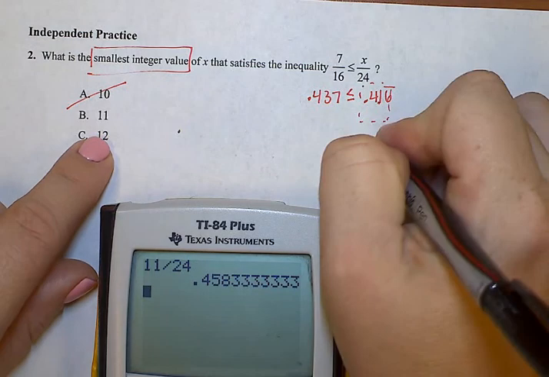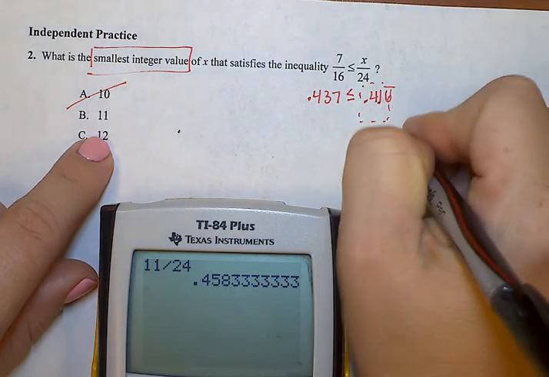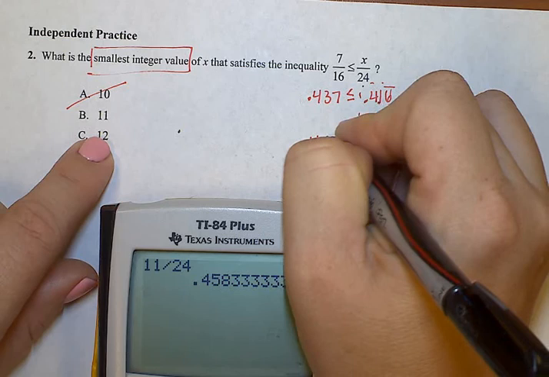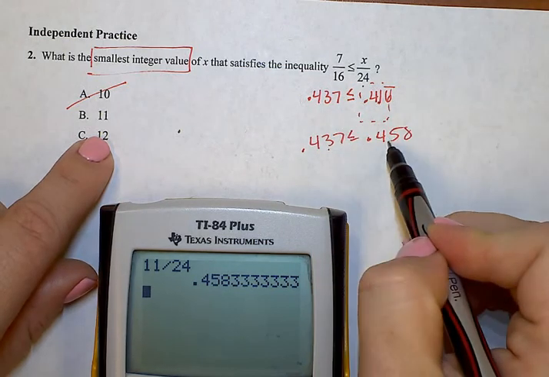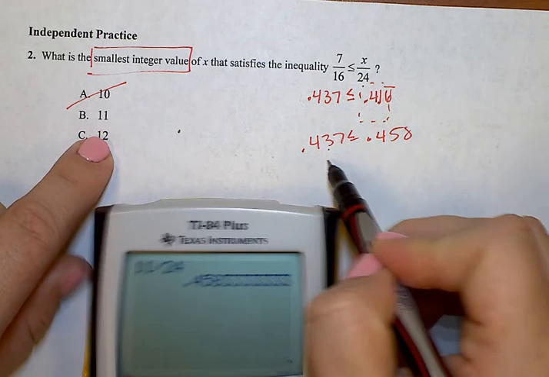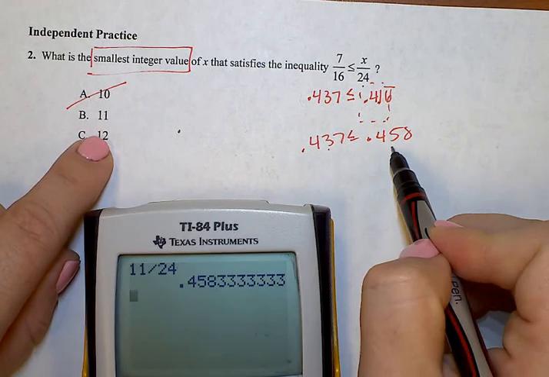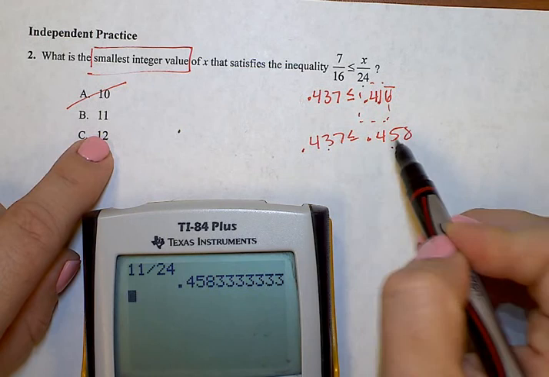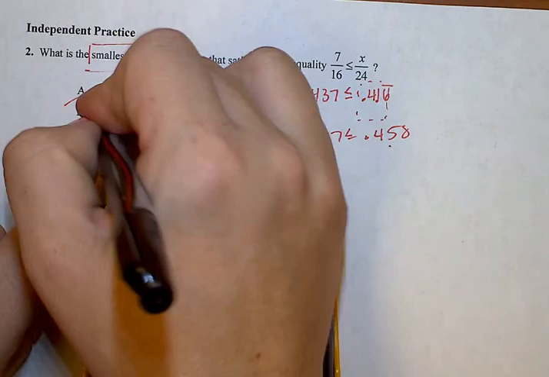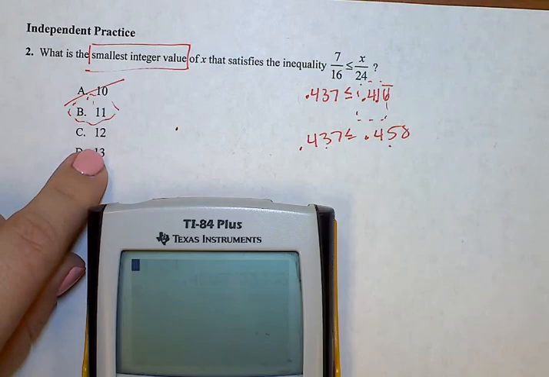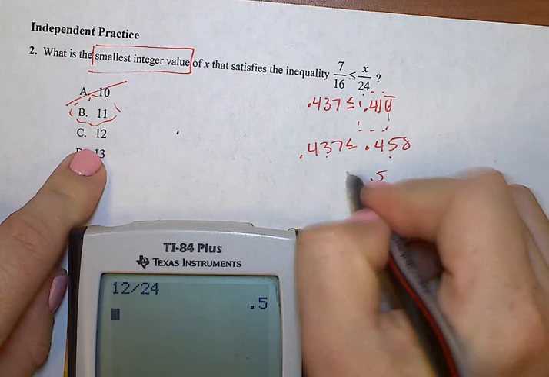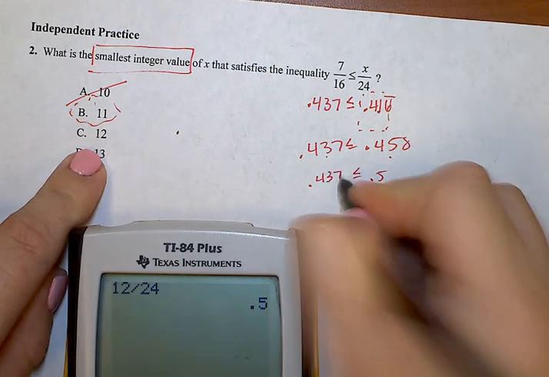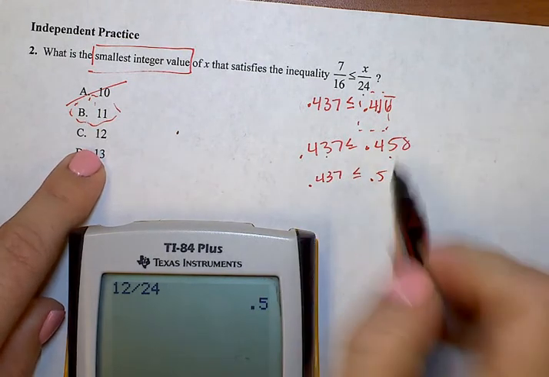Substituting 11 in, I have 0.458. Is this value smaller than the right-hand side? This value is actually smaller than the right-hand side. 0.43 is smaller than 0.45. That could be a choice. We'll go on to check 12, and we'll see if we see a pattern here. When I substitute 12 in, I end up with 0.5. Again, 0.43 is smaller than 0.5, and you're going to see a pattern here.